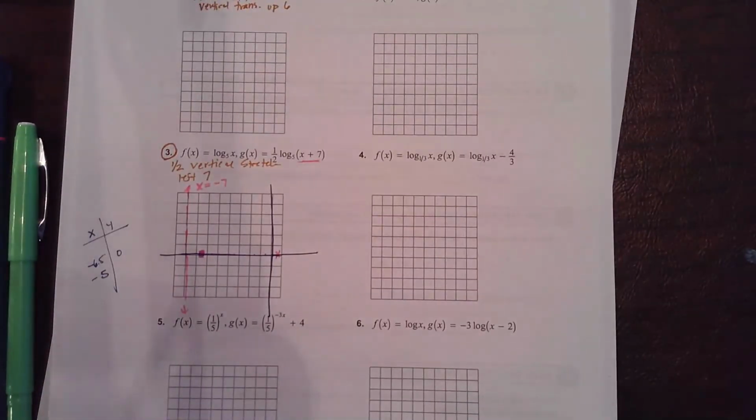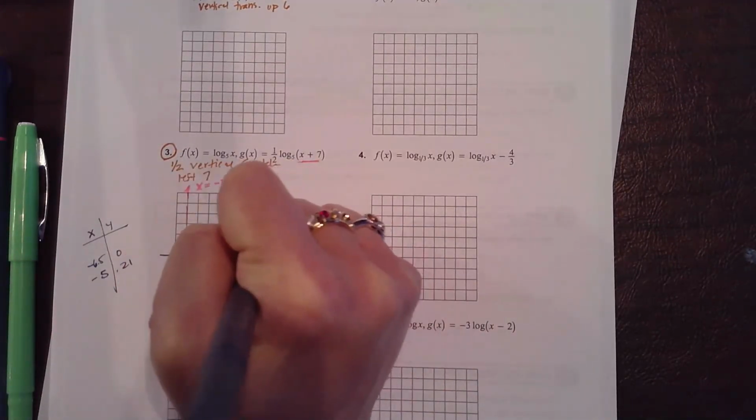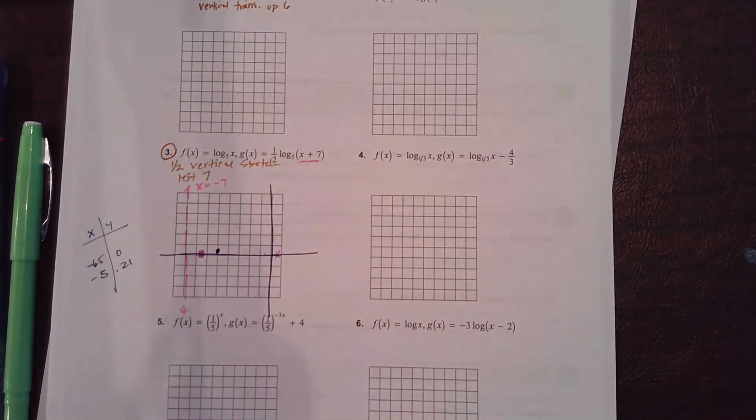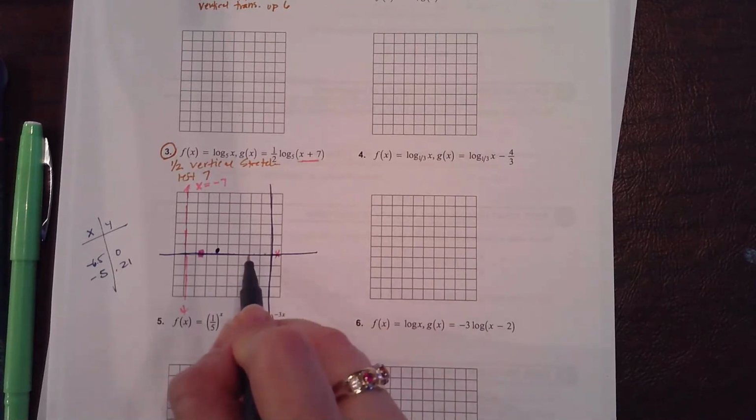So at negative 5, 1, 2, 3, 4, 5, I'm right here. It's going to be kind of a shallow one. Let's do one that's a little bit easier for us to do. Let's do negative 2.